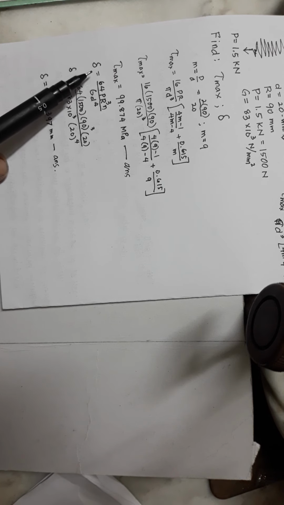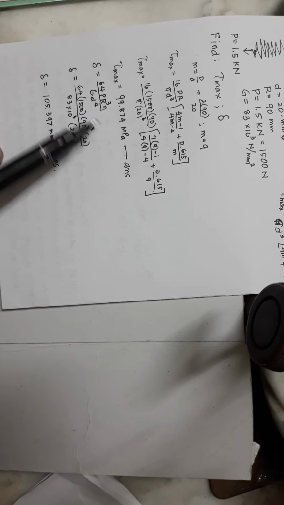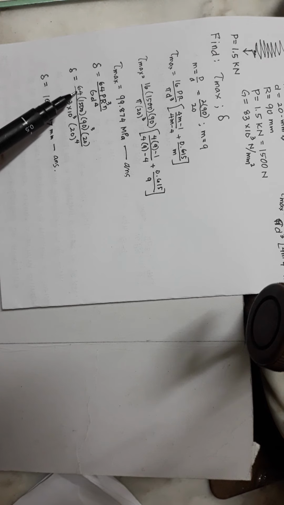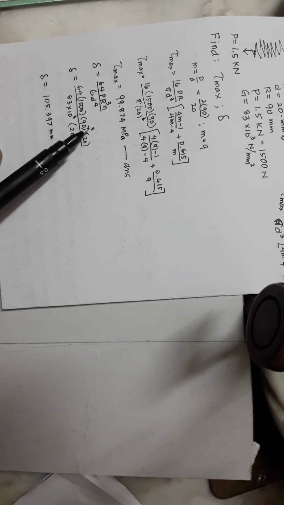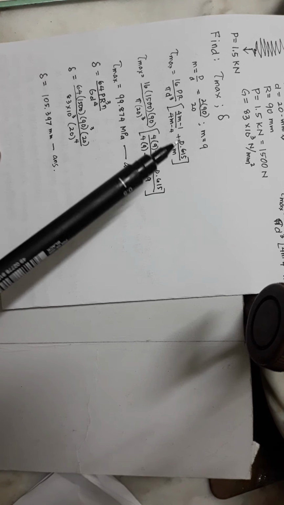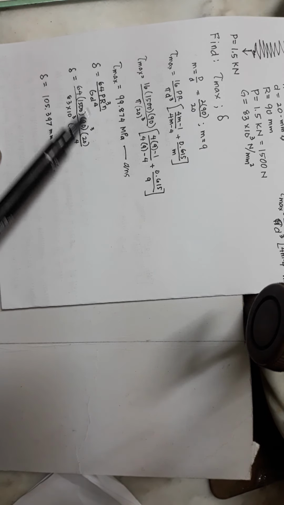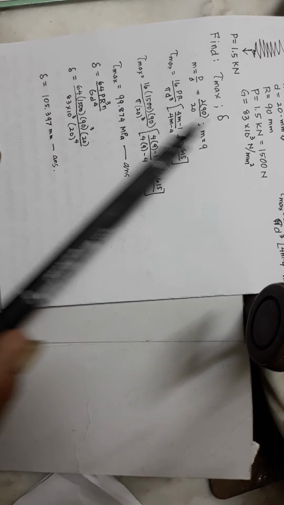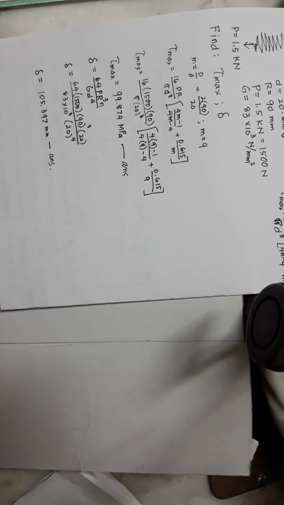To compute for the deformation or elongation, we have this formula. Deformation delta is equal to 64 P R cube n over G D to the fourth. So deformation is equal to 64 times P, which is 1,500, times 90 cube times 20, divided by 83 times 10 to the 3, that is G, times D, which is 20 to the fourth. So the deformation will have the answer of 105.397 millimeters. So that will be the answers to the problem.